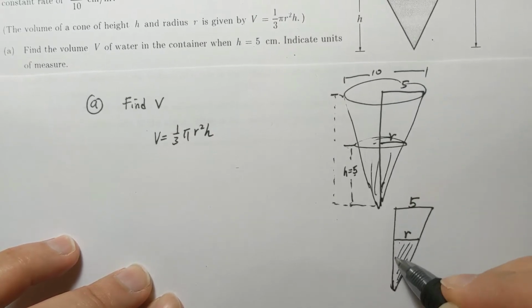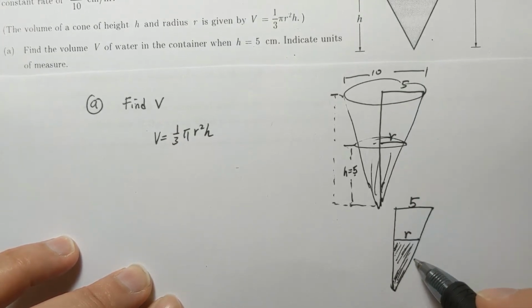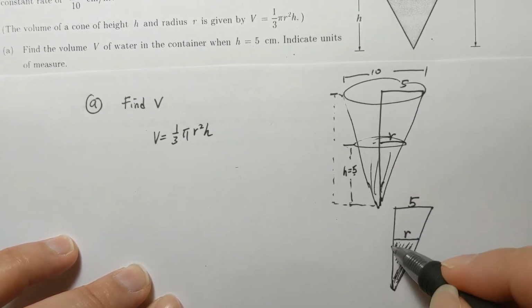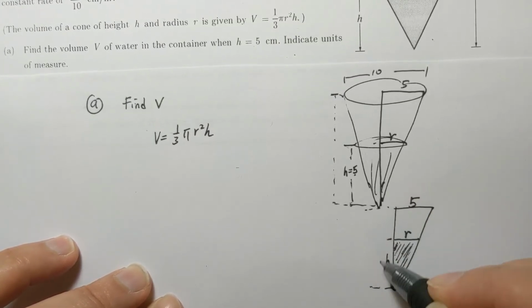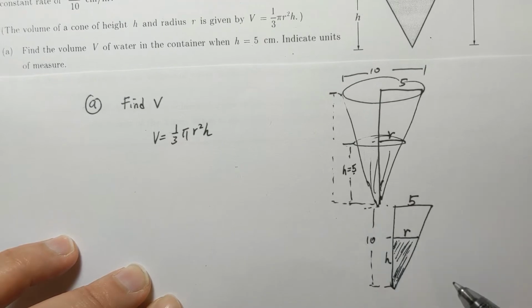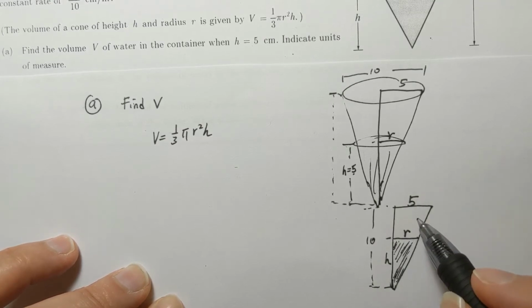This is the water body, and then you chop it and take this part over here. Two-dimensional, that's how it looks like. So this is H, and this is 10. You can see that you have a small triangle and a big triangle. They are similar.